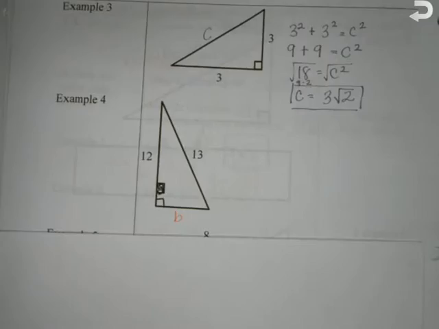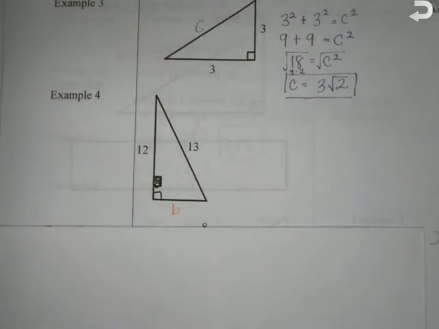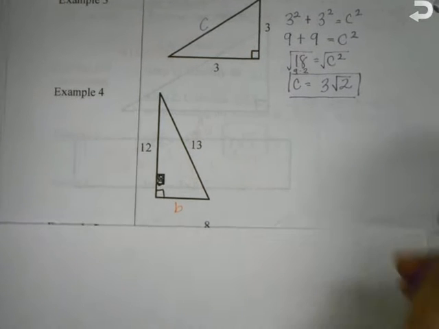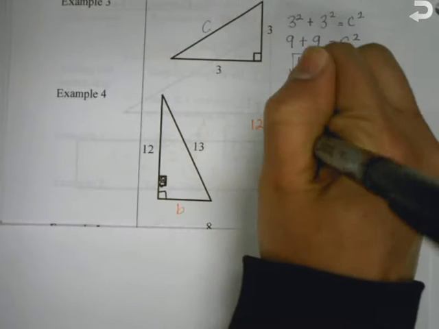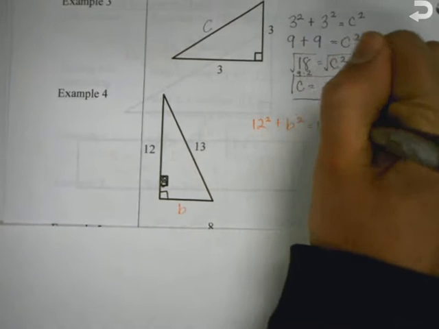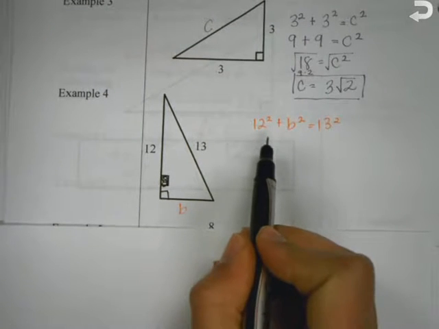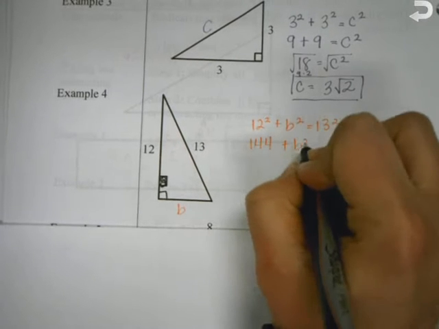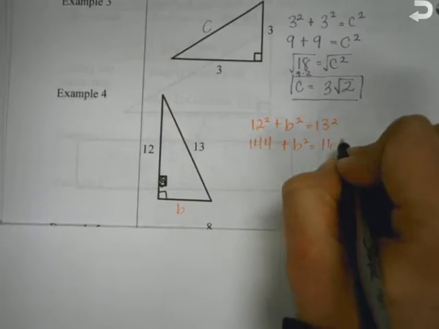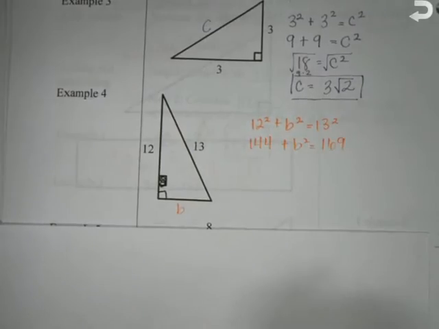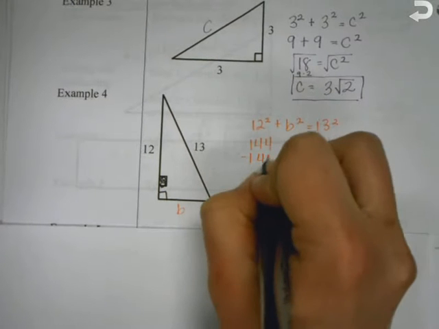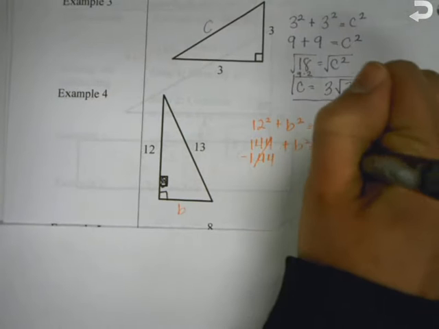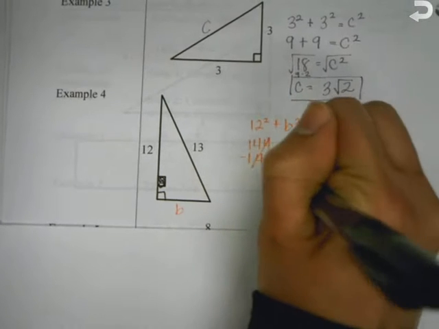Okay, let me see. Alyssa, will you plug this into the Pythagorean theorem for me? 12 squared plus B squared equals 13 squared. Good. Everybody should know this by now. What's 12 squared? 144 plus B squared equals? 169. Very good. Okay, what's next, Colton? You subtract 144. Good. I subtract 144 from both sides. And you guys, what does that give me? B squared equals 25. Okay.